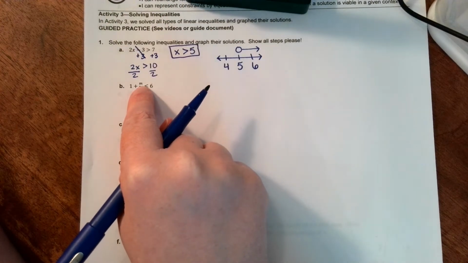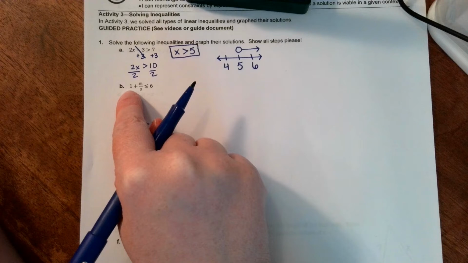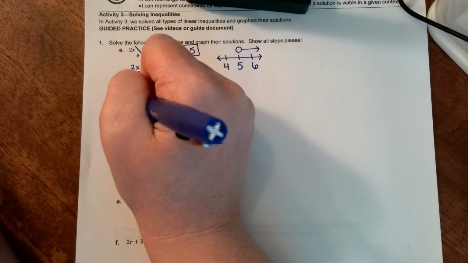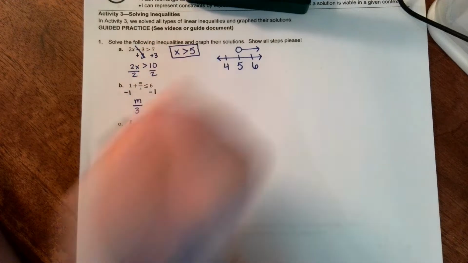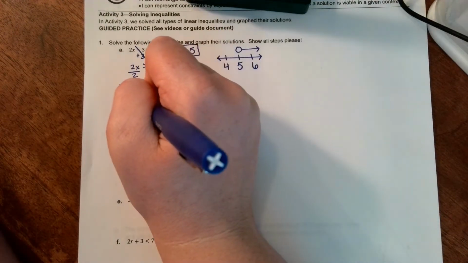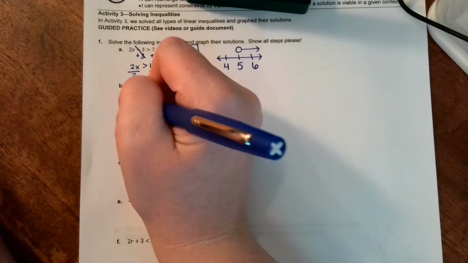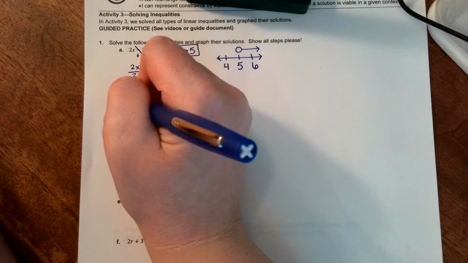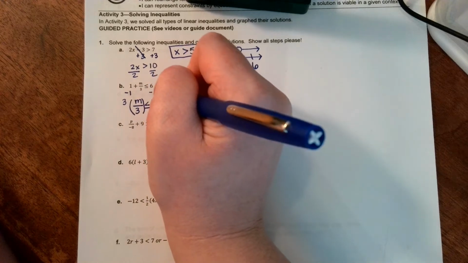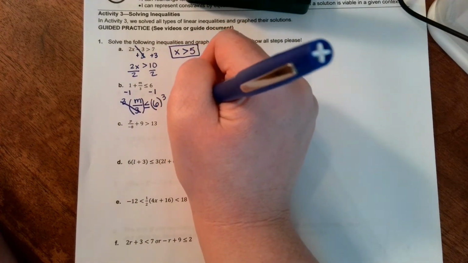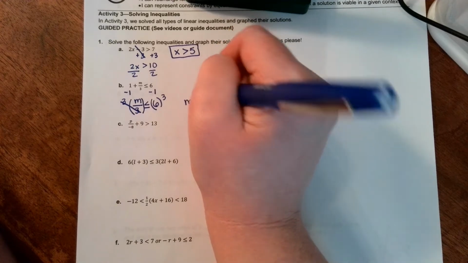Alright, B. Again, we have m. It's being divided by 3, and then we're adding 1. So we'll subtract 1 to cancel. So we have m divided by 3 is less than or equal to 6. And then we'll multiply each side by 3. These will cancel, and we have m is less than or equal to 18.